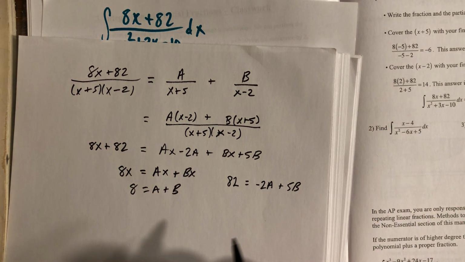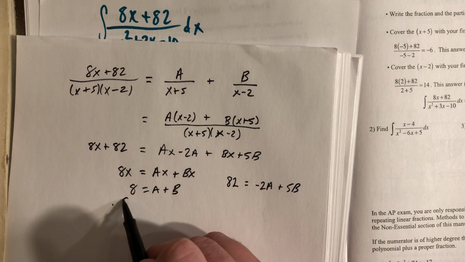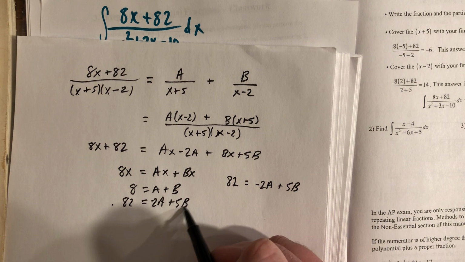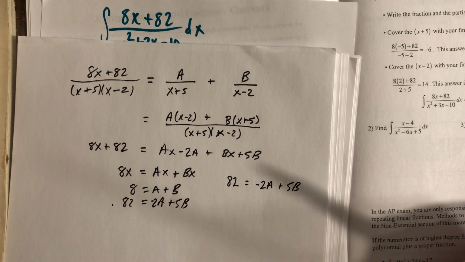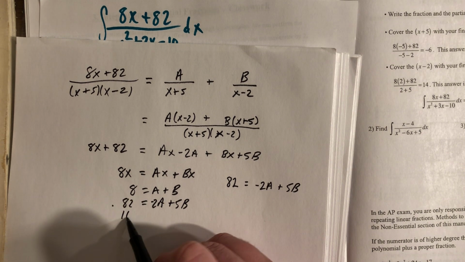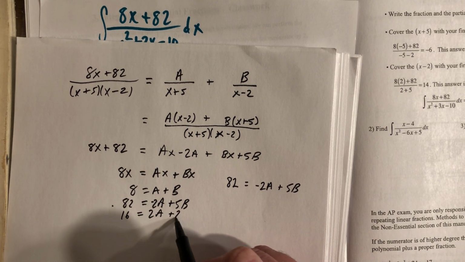Well, then can't I just do a linear combination? I could multiply the top by 2. If I do that, I get 16 and then 2A plus 2B.